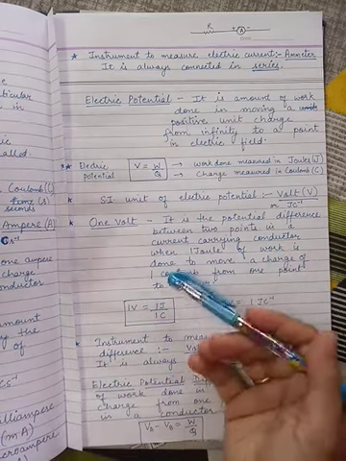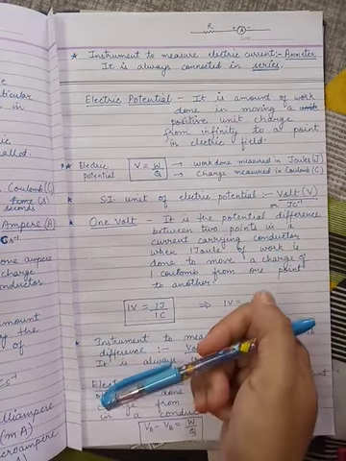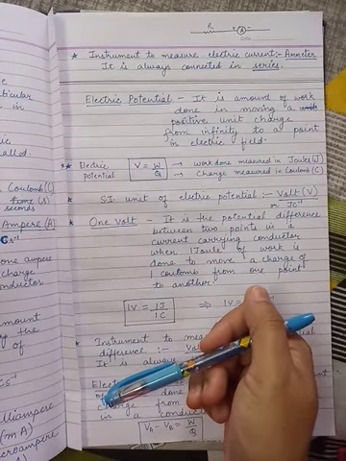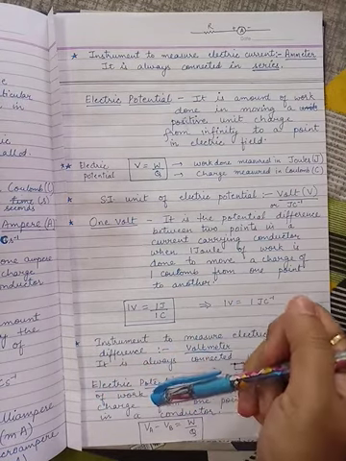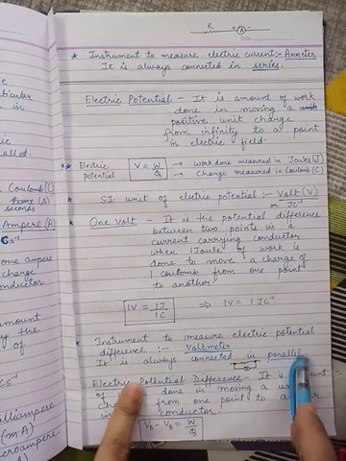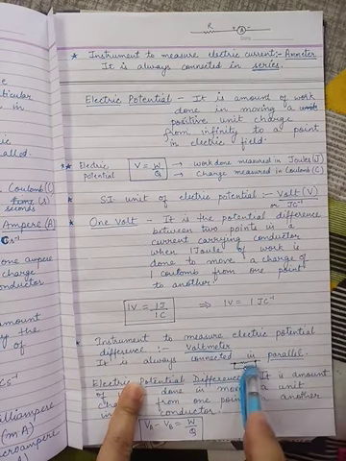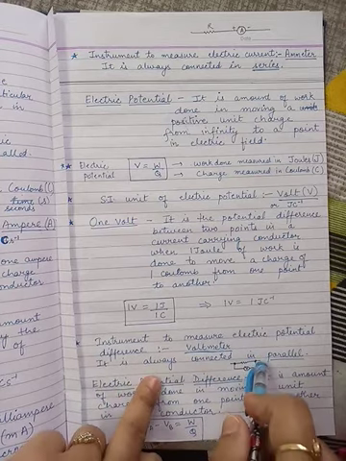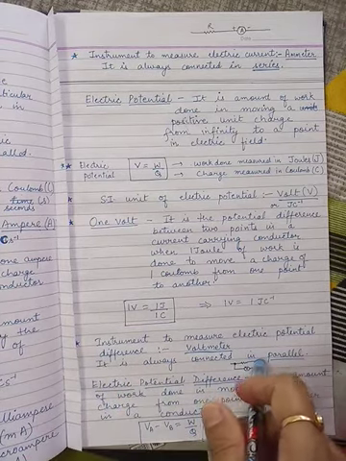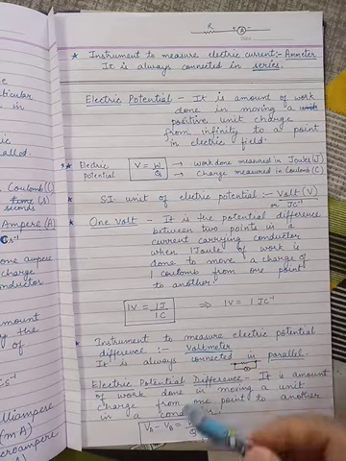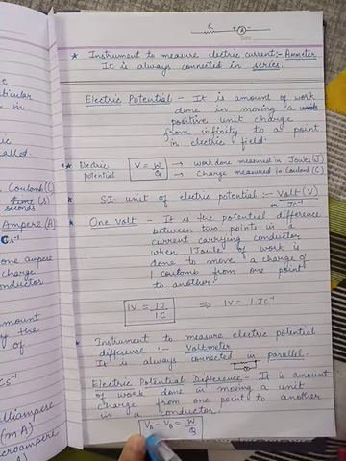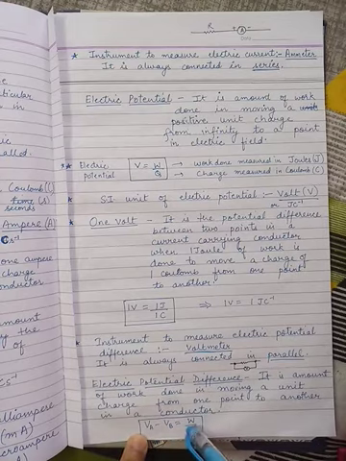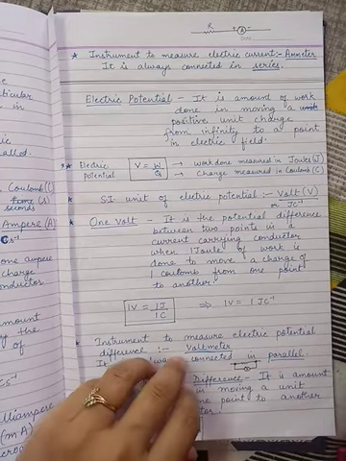So what is the instrument? We all know it is the voltmeter, and it is always connected in parallel combination to any resistor R, like this. Between the 2 points across the resistor, it is always connected. So for a potential difference, we can write down the formula as VA minus VB is equal to W divided by Q. This is how we can write it down.